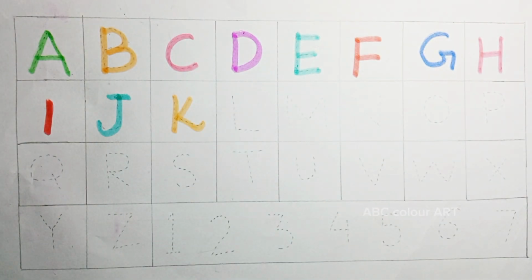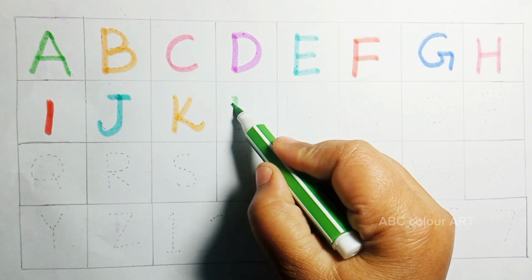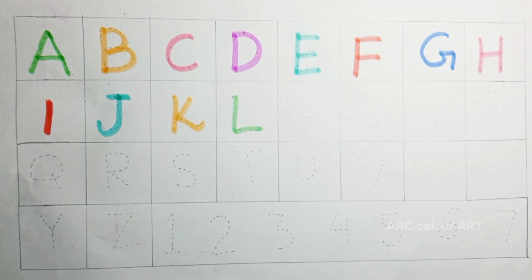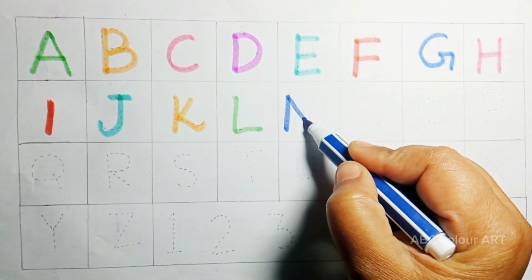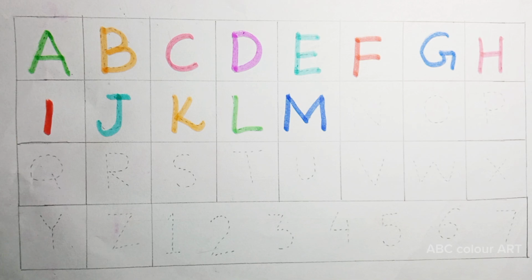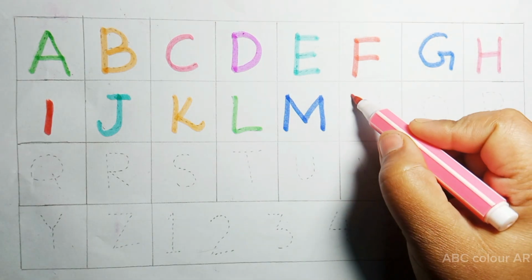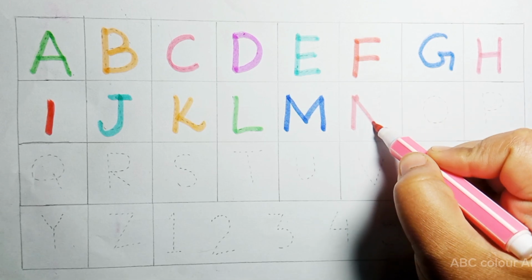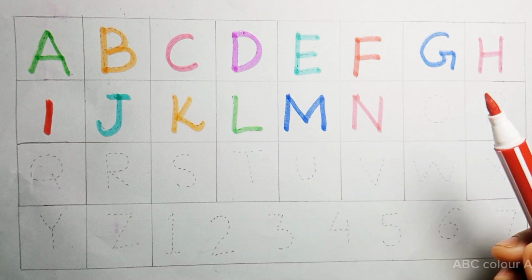K is for kite, green color. L is for lemon, blue color. M is for mango, pink color. N is for nest, red color.